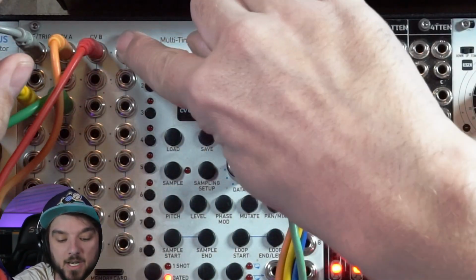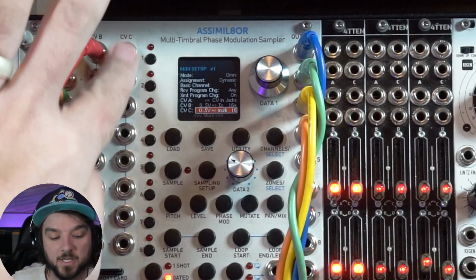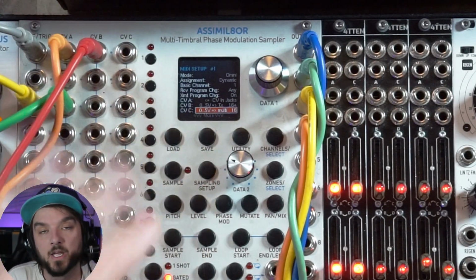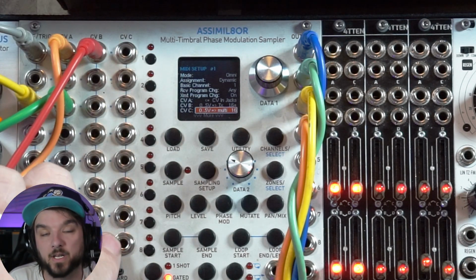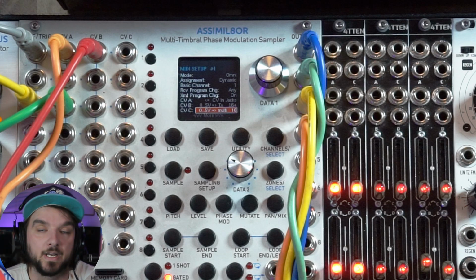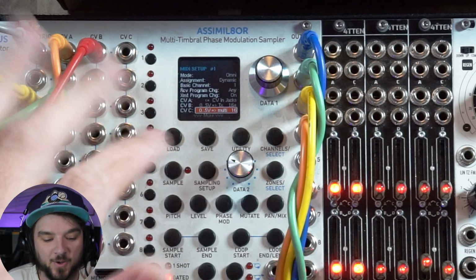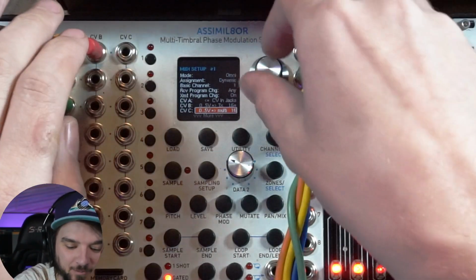So CVC right now, if I had it set like that, every single CV input is going to be turned into CC 16, but then the correlating channel on Assimil8or is going to go to the correlating MIDI channel. So I hope that makes sense.